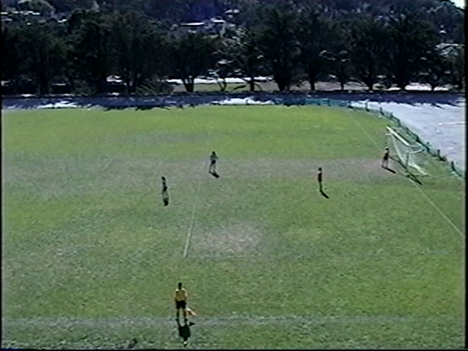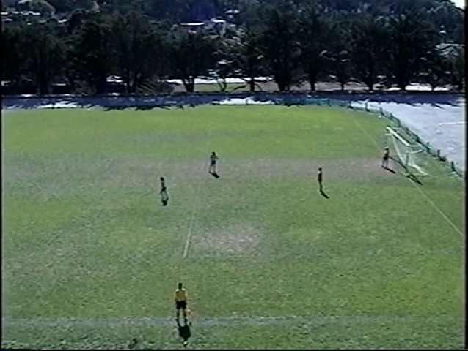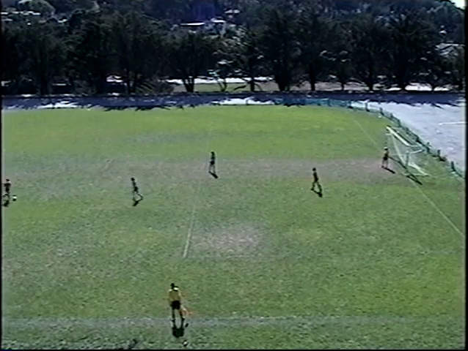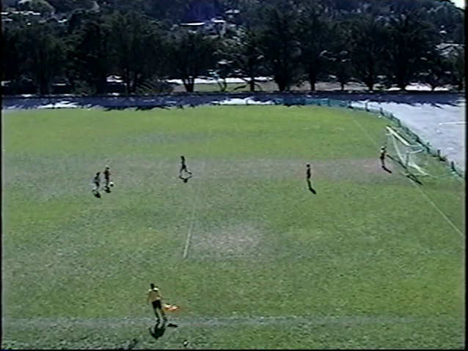Now let's re-examine this play in slow motion. Again, we start with 2 defenders and an attacking forward in offside position. The first attacking player brings the ball upfield, and we will stop the action when the ball is just about to be kicked to her teammate.